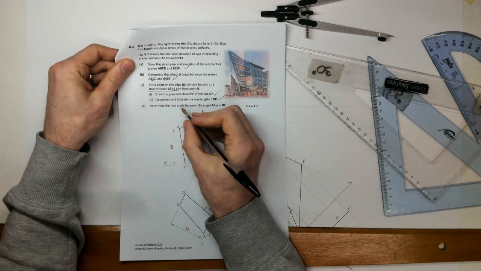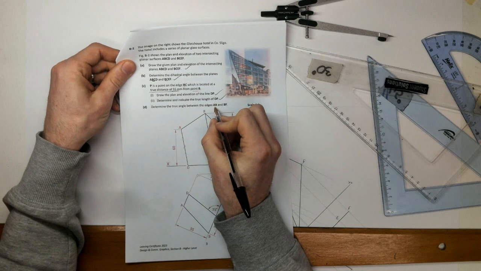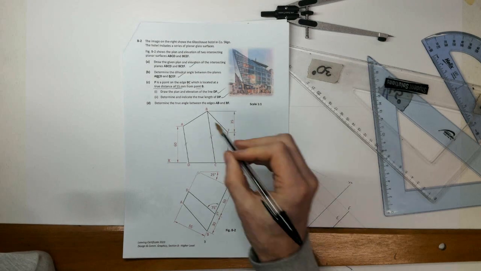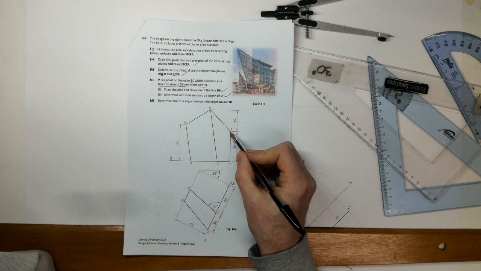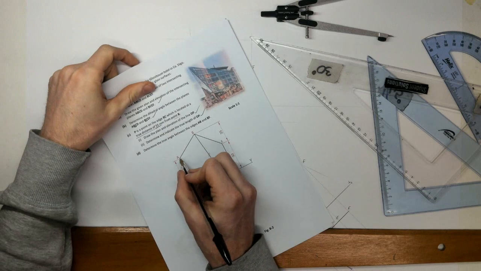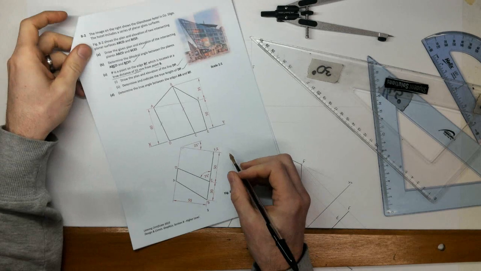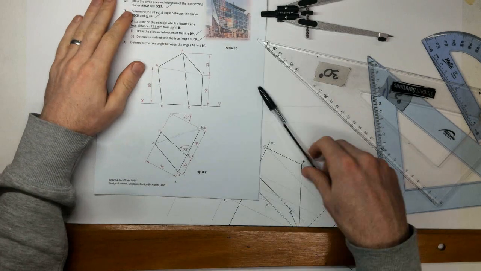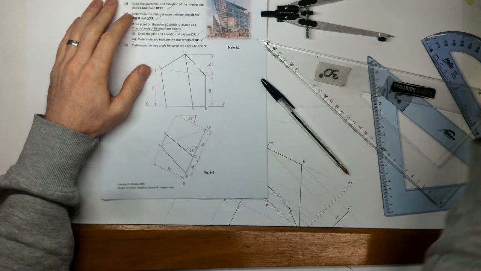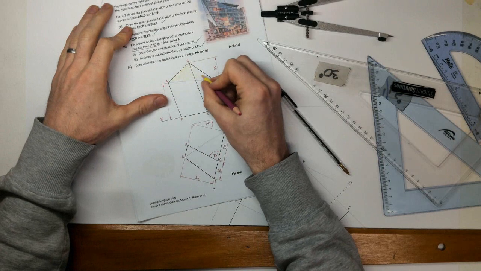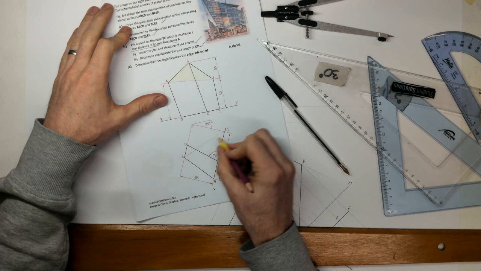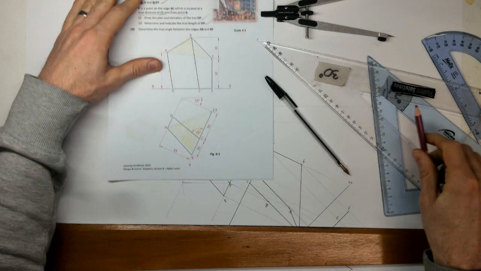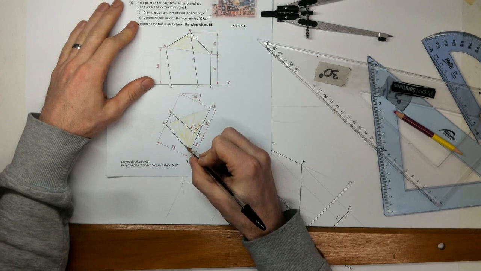Then finally, determine the true angle between the edges AB and BF. So true angle between AB and BF. Okay, so if that was a plane, and that was a plane AB and BF. Okay, let's get a little color here. So essentially we're getting this kind of a plane. Here's the equivalent plane. And they're asking us to find that true angle.